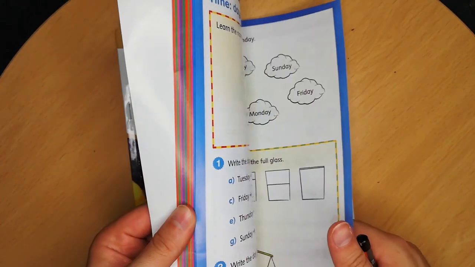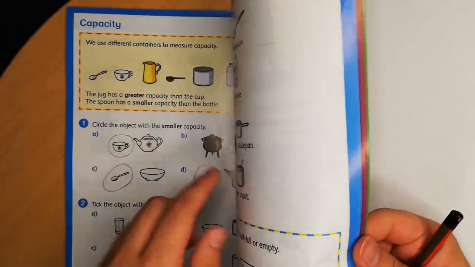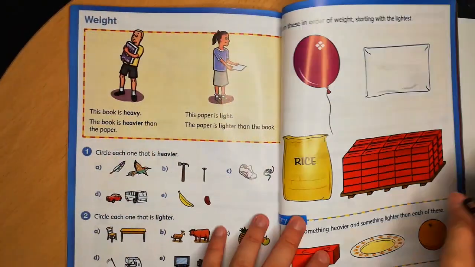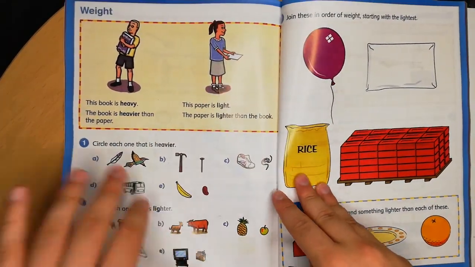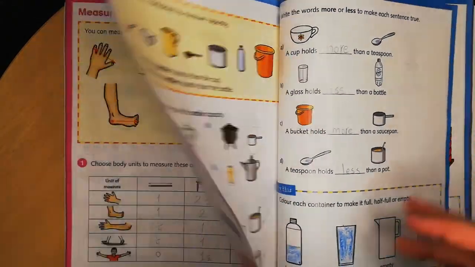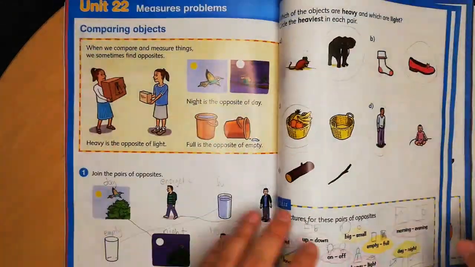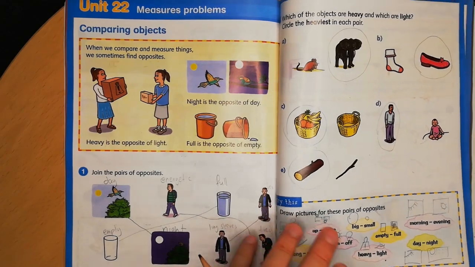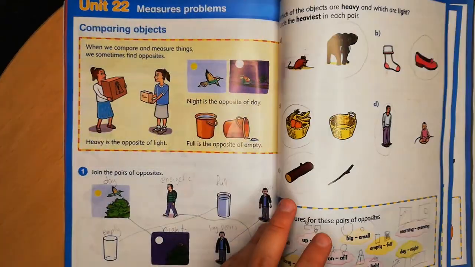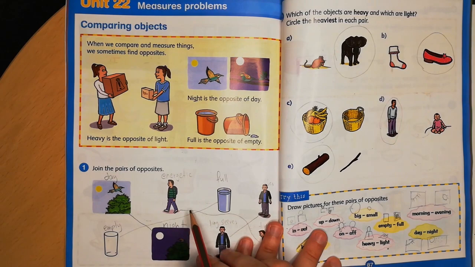Today we will pick up where we left off, which was we finished capacity and now we're going to weight. In the previous episode, we talked about two more important things, which are comparing objects and capacity. So first let's talk very quickly about comparing objects.